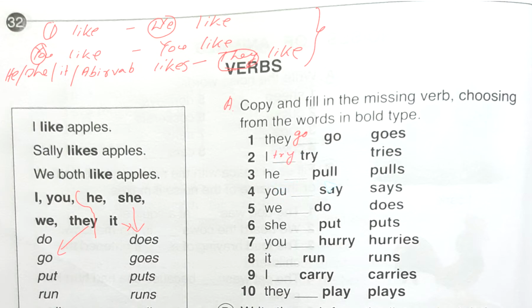He, pull, pulls, we know after he, she, it, a noun. Noun means anyone's name, any place's name, any thing's name, any animal's name, your name. So here after he we will use this one, he pulls.